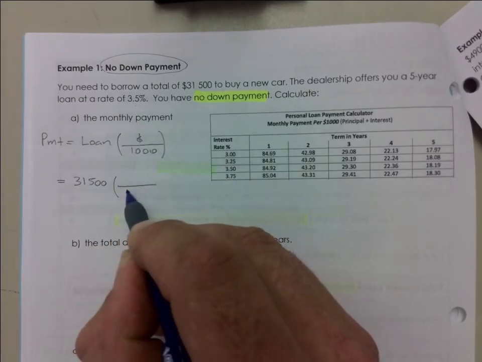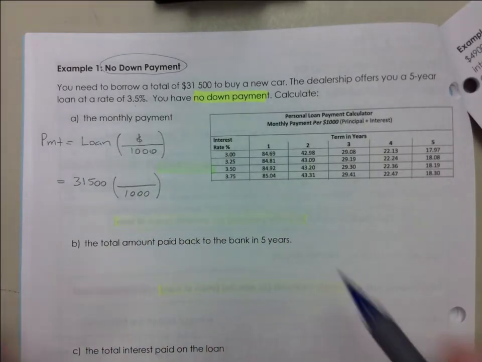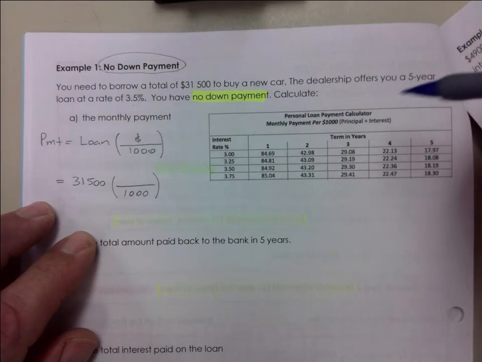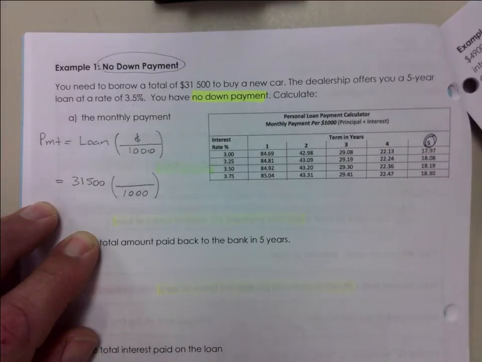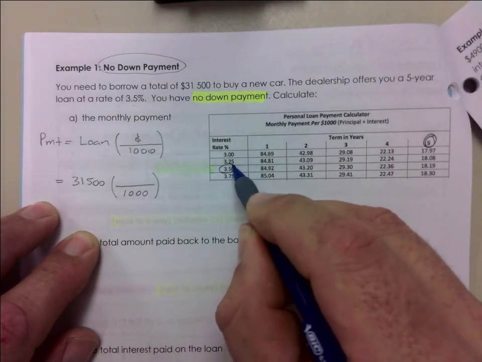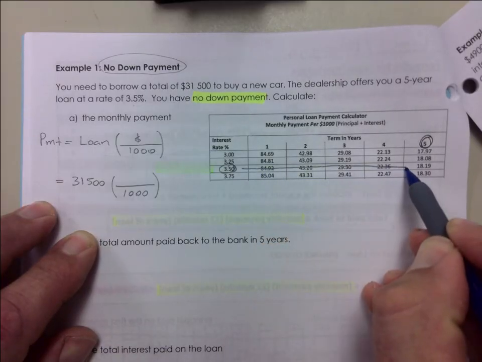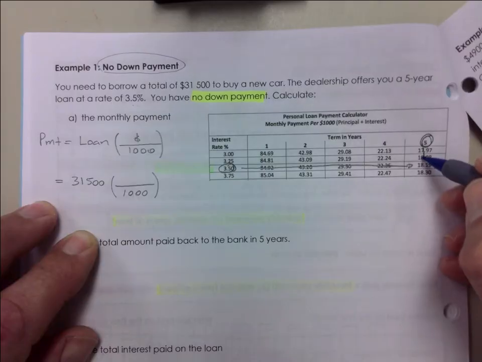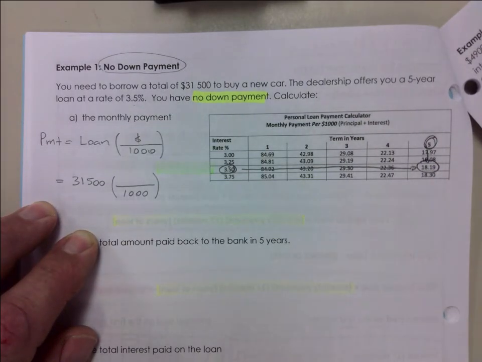I'm going to have a number over 1,000. So you get that number from this table here. So I will match 5 years, circle 5, and circle 3.5%. And then you just move over until those two meet, right? So it's really this number right there, 1819.